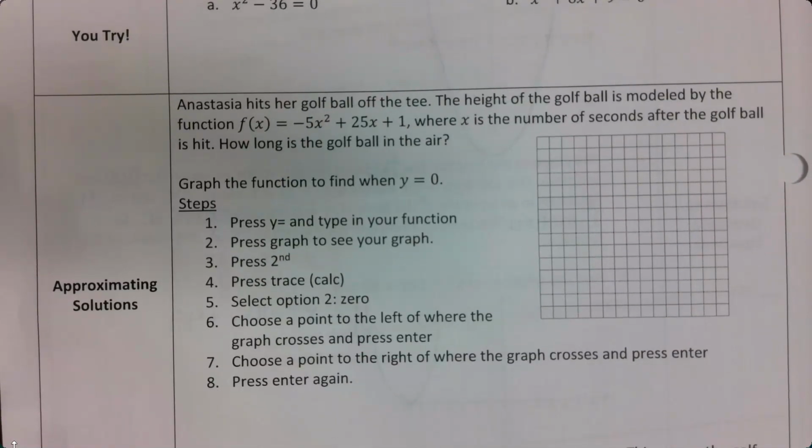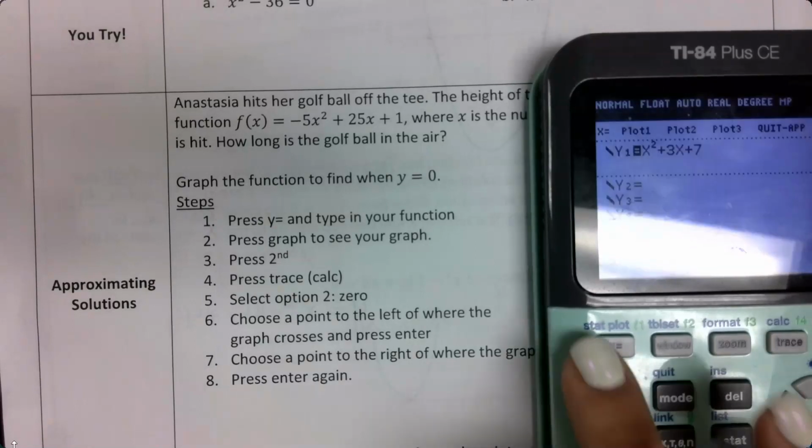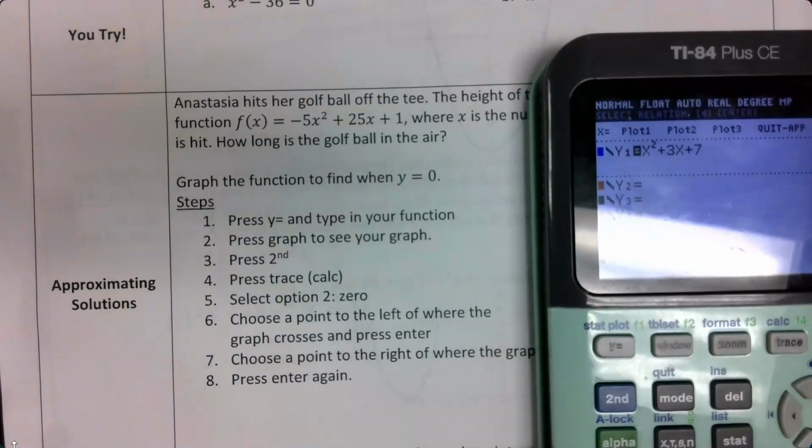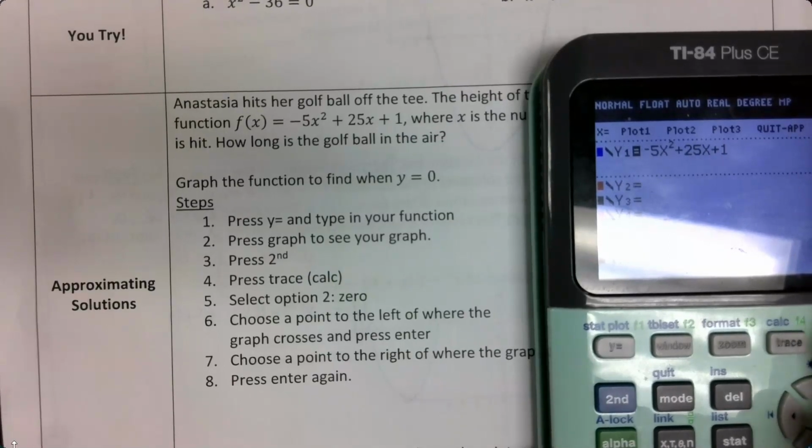So what I want to do is graph my function to find when y equals 0. So I'm going to press y equals. I'm going to type in my equation. So I have negative 5x squared plus 25x plus 1. And then I'm going to graph to see my graph.